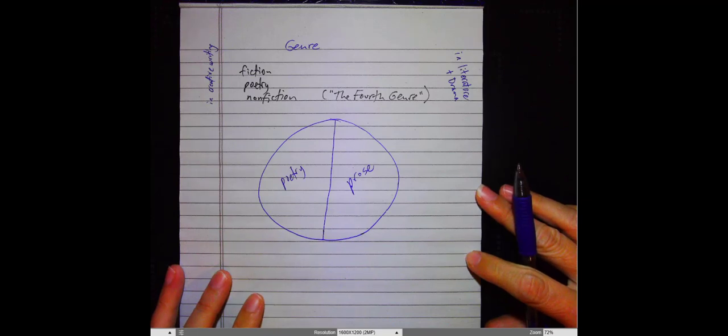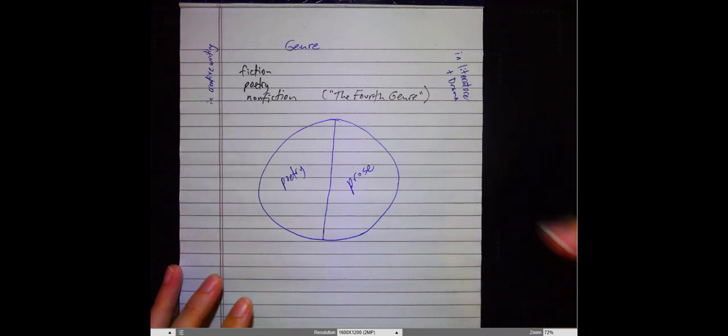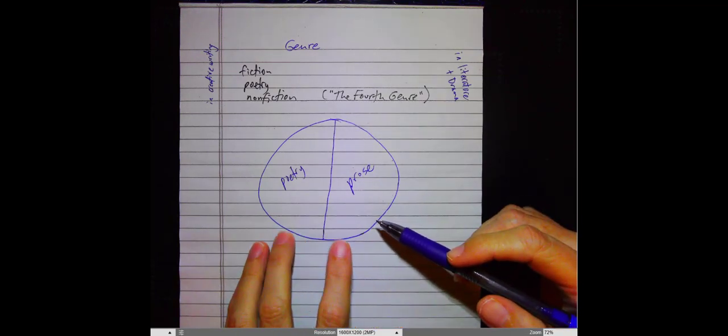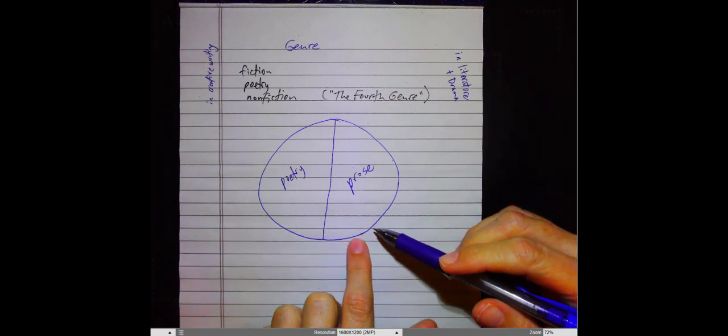Particularly if you're in the introductory class, you may need to have a grasp of some of these basic terms. The world of literature is divided in 2 along this principle. Everything is either poetry or it's prose. And that's what prose sort of means, that it's not poetry. So if you can understand what poetry is, you already automatically understand what prose is. Let me show you a couple examples.